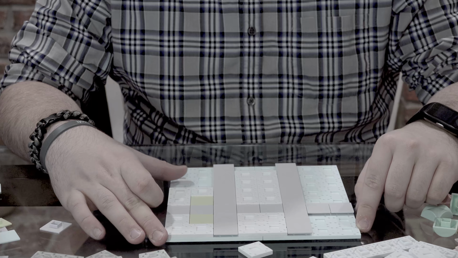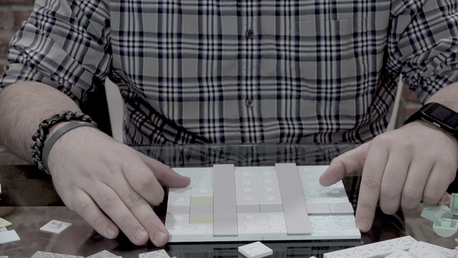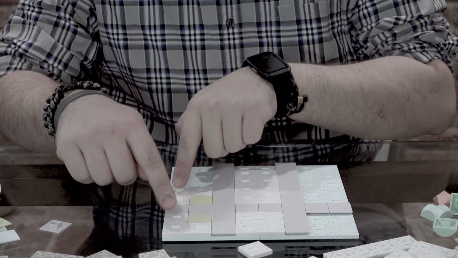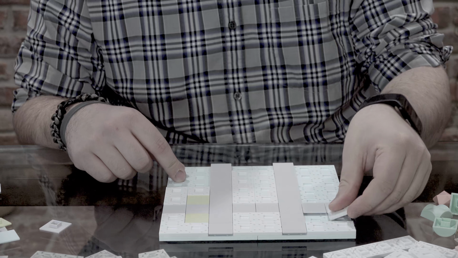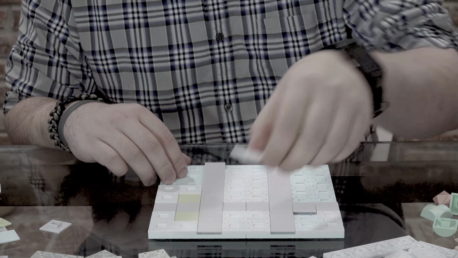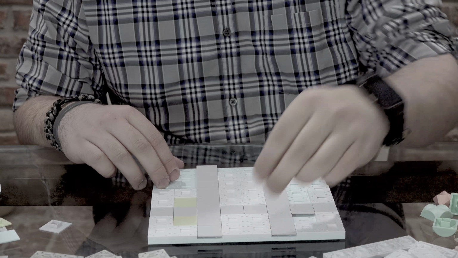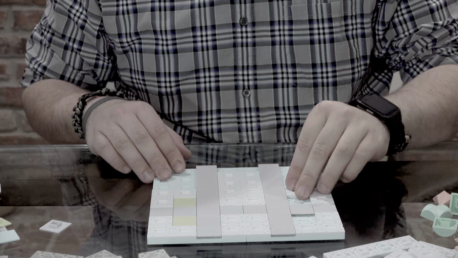Alright, maybe let's get some symmetry going on. Let's go ahead and repeat this side on this side. So I'm going to have another 2-piece tile right here, 1-piece, and then do it again. 2-piece tile, 1-piece. And let's go ahead and place those courtyard pieces like before. So at the end you should get something like this.